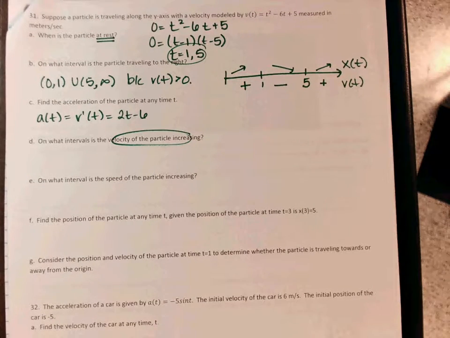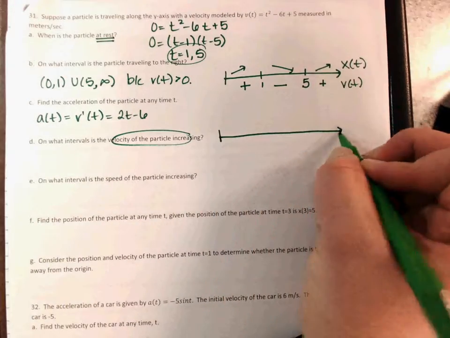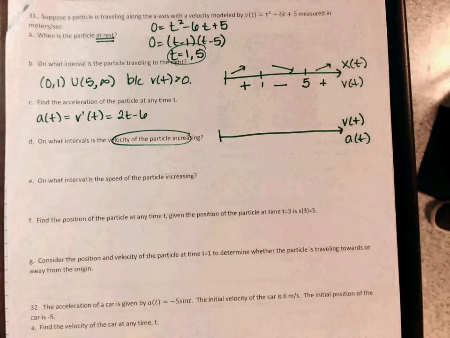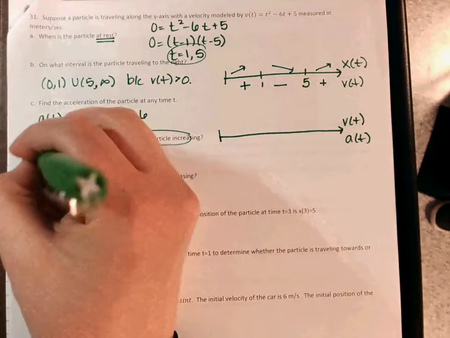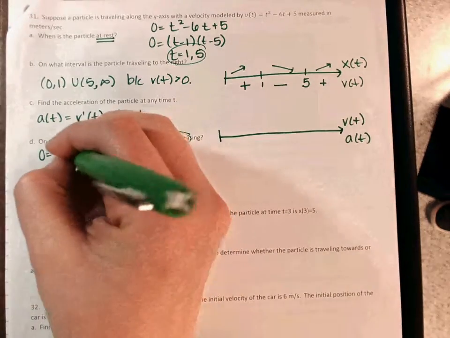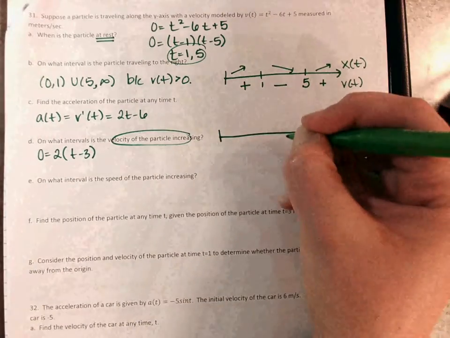Acceleration. And if I want velocity slope to be positive, I want acceleration to be positive. So this is a second derivative test. Now, if it's 2t minus 6, I can just take that 2 out, and I get a t minus 3 left over. So my critical number is going to be 3.